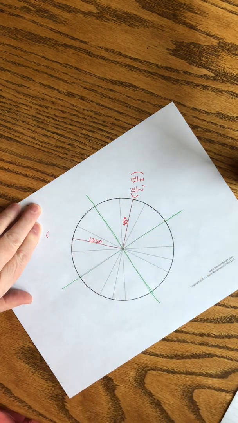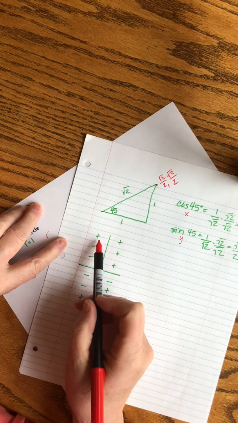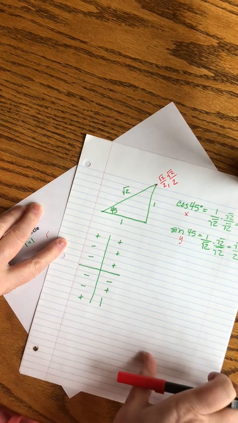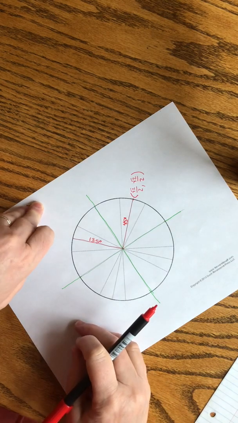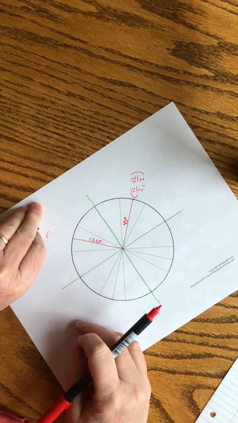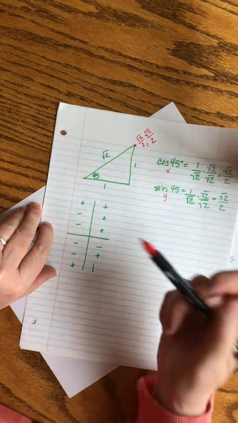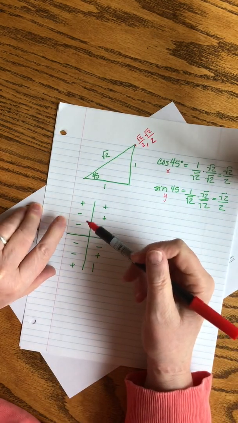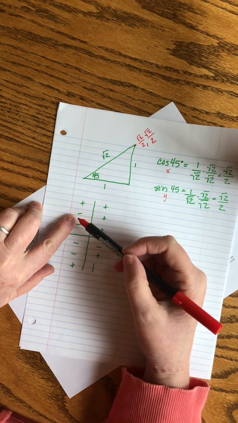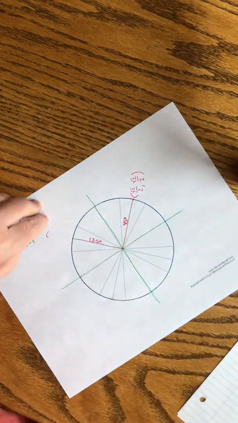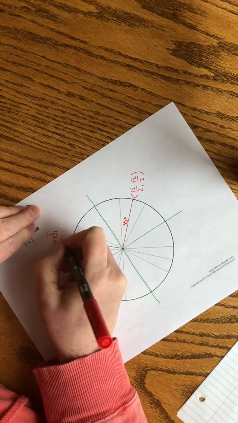It's got the same values, but in the second quadrant, sine is positive, cosine is negative. So we want to reflect that. And what did I just say? I said in the second quadrant, sine is positive, cosine is negative. So it would be negative square root of 2 over 2.